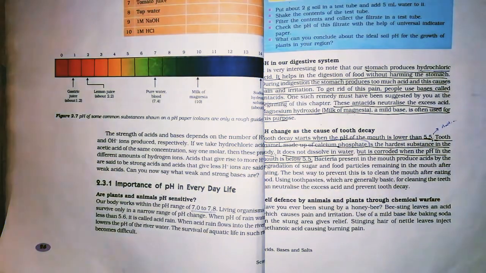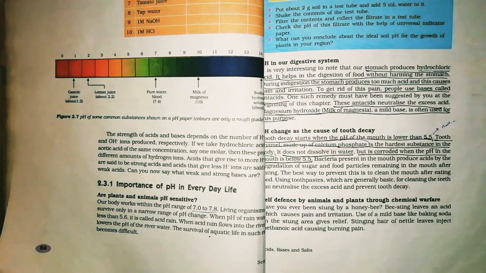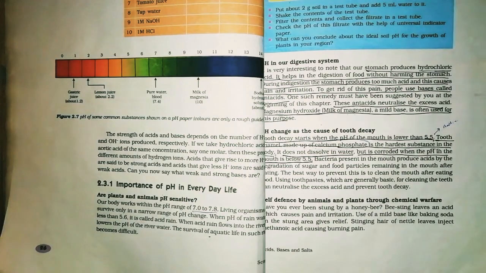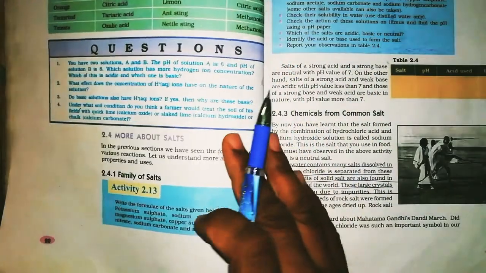The last class we discussed the importance of pH in everyday life. We learned how plants and animals are pH sensitive and how pH is present in the soil, in the digestive system, and in tooth decay, and how animals and plants defend themselves by using these chemicals.